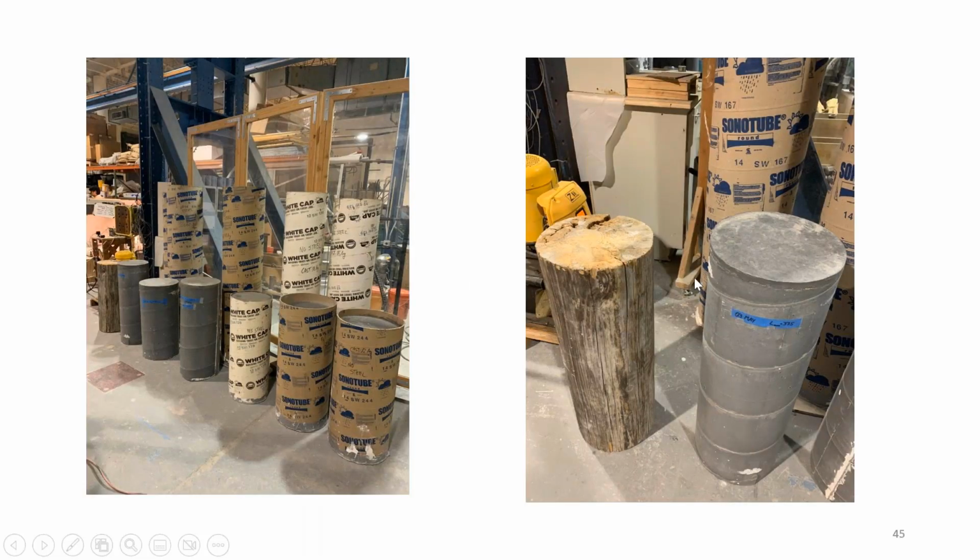We have tested many specimens, but these are some of the other specimens that are ready for testing. This is just a regular test specimen, and this one is wrapped with the UHPC. Now, if you have timber piles that need to be retrofitted in your state or in your agency, please contact me. This is ready for field implementation.